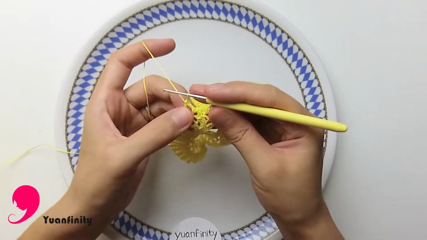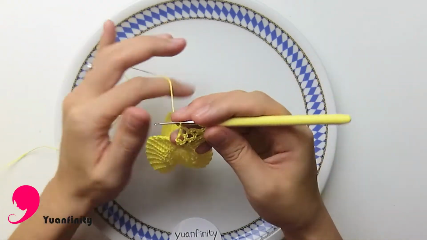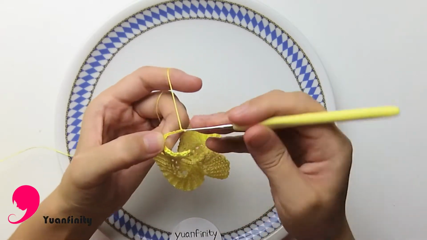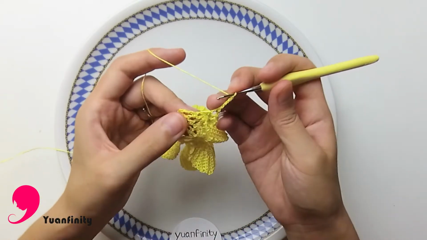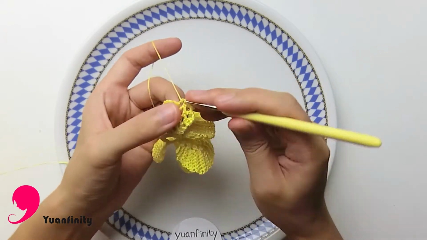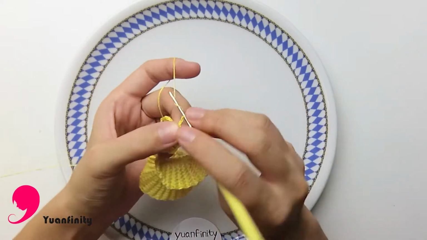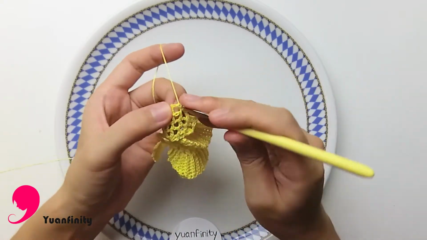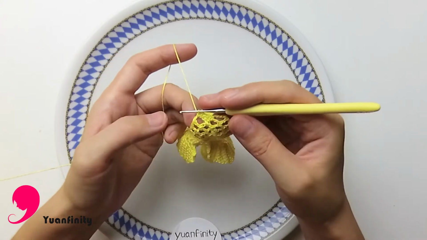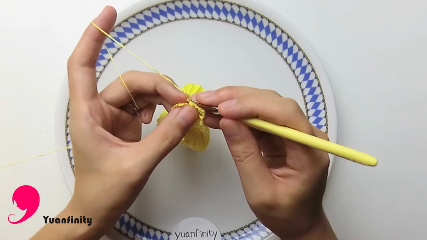One. So we have created 3 chain spaces, and then chain 4 again, turn the work, continue with the decrease, so single crochet in the second one, chain 3, single crochet in the third, chain 2, we have only 2 left.